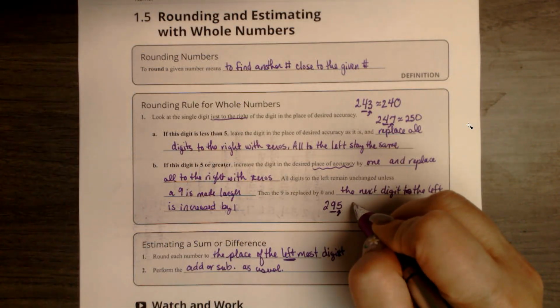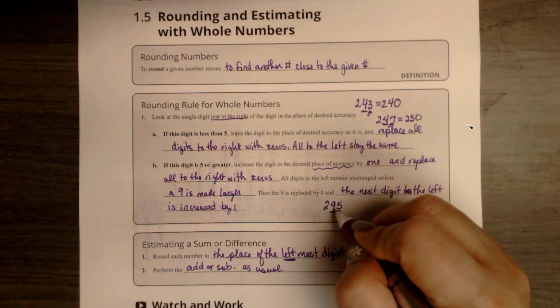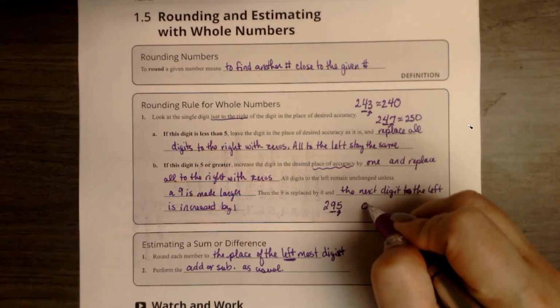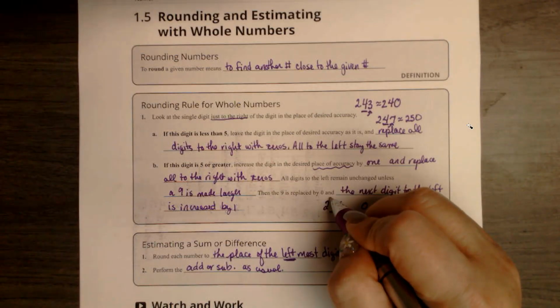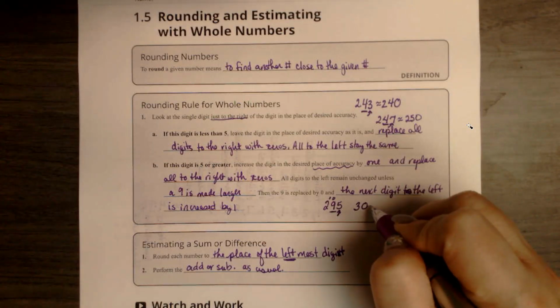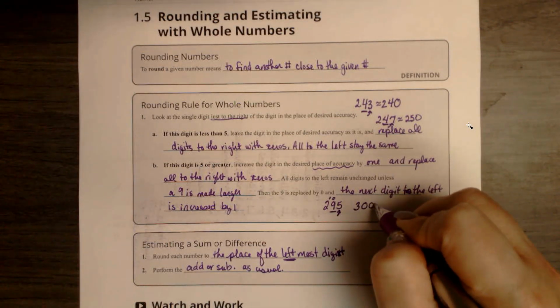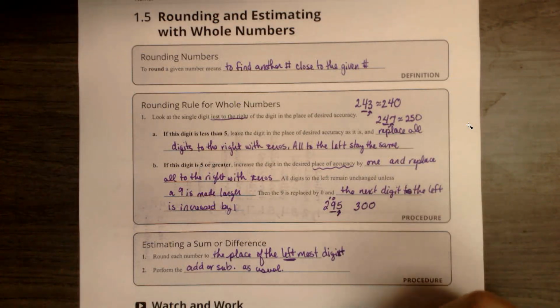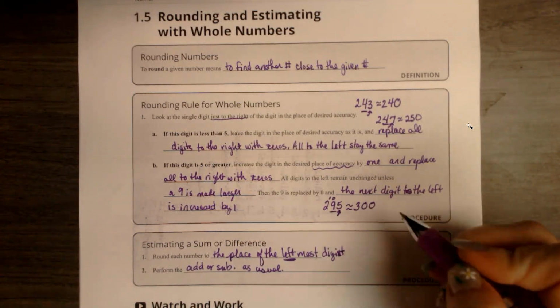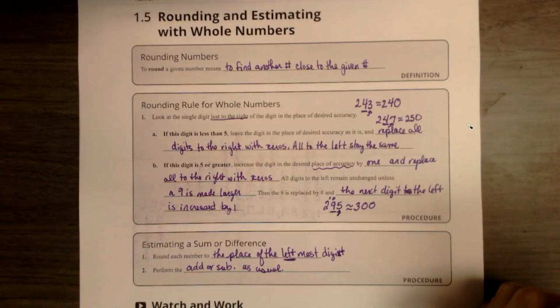So when it goes up, it'll become a 10. Well, that'll make it a 0, and that 1 has to go to the 2, makes it a 3, and the 5 becomes a 0. So that's 300. That's what they were talking about.